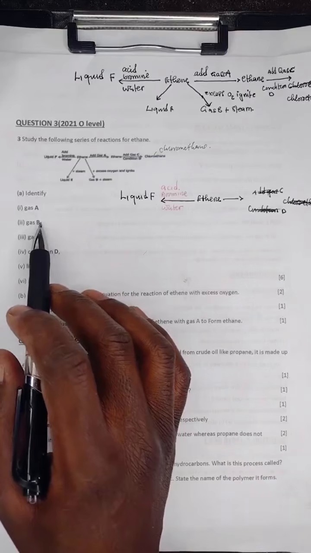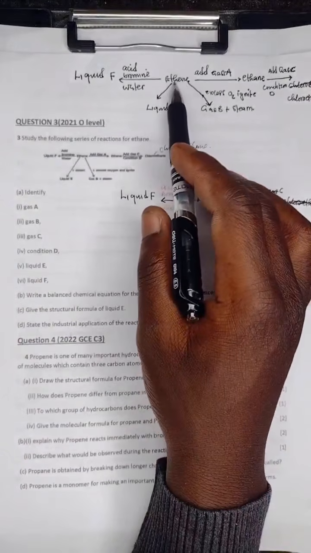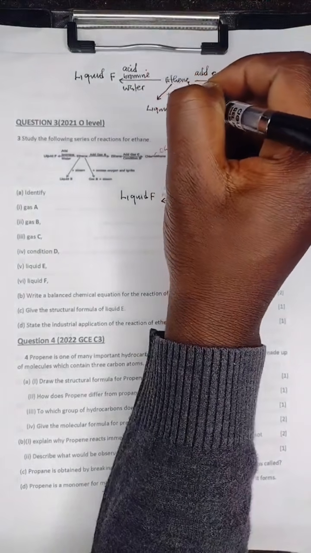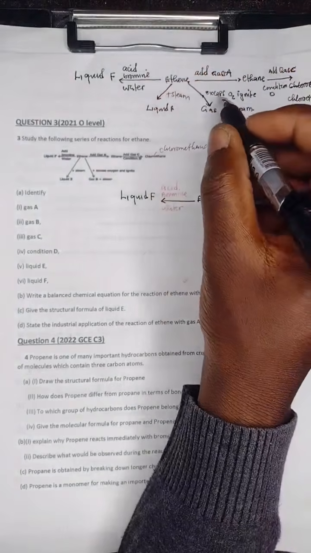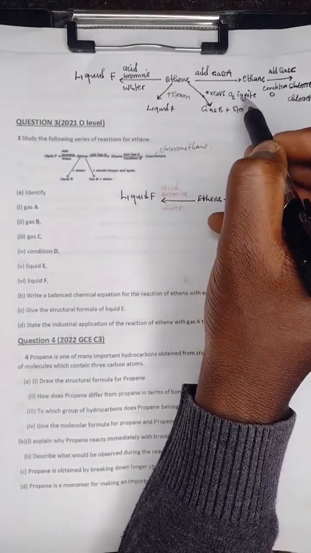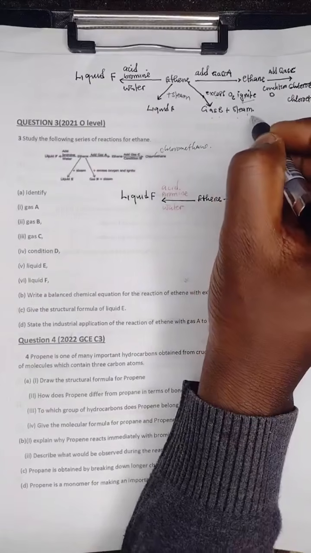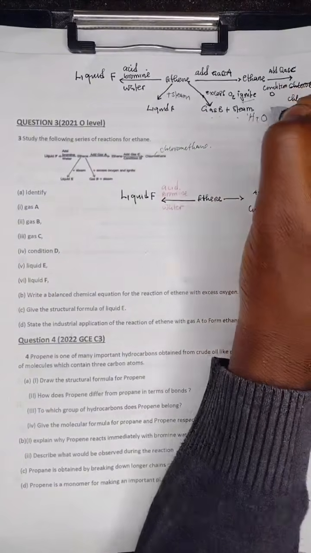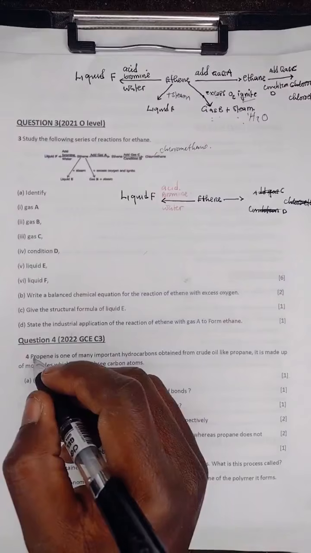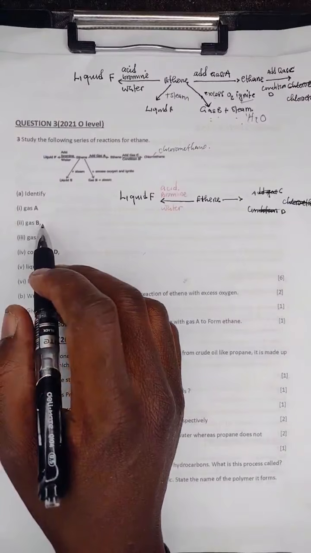What about gas B? Gas B is here, where ethene is plus steam. When ethene in excess oxygen is ignited, burned, it produces gas B plus steam. Steam here is water in vapor form. Combustion reaction always produces carbon dioxide and water. So in this case, gas B is carbon dioxide.